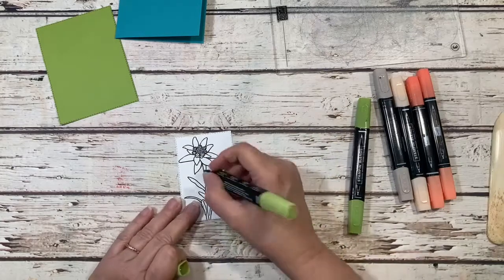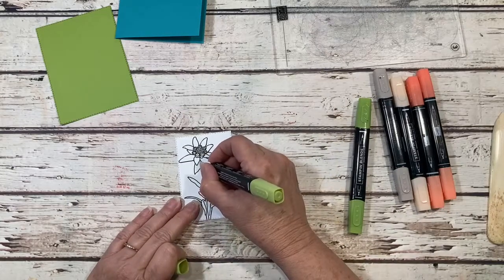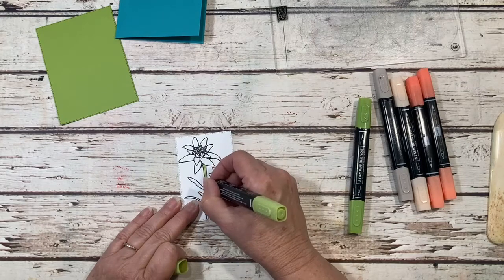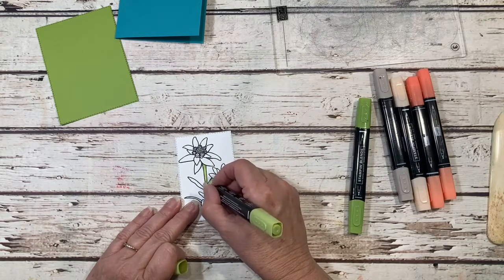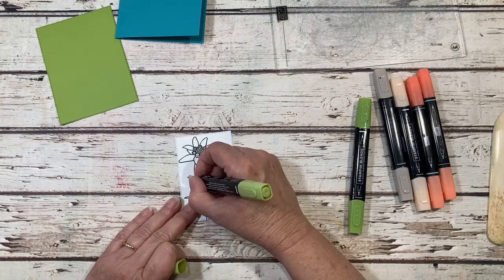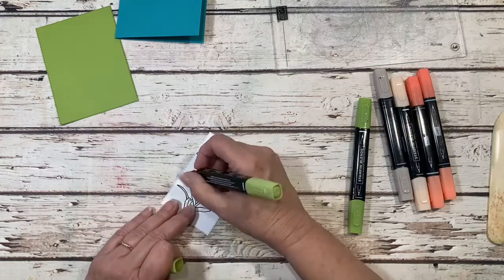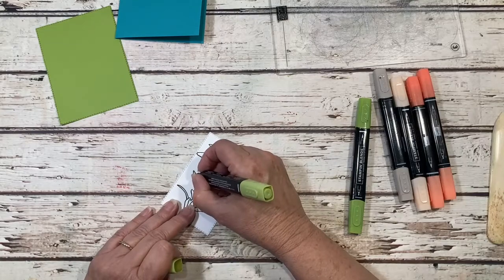Okay, so I'm going to start with some Granny Apple Green, the light color, and just color these. I don't really know if I'm going to do shading or not. I probably will. Probably just do a little shading.